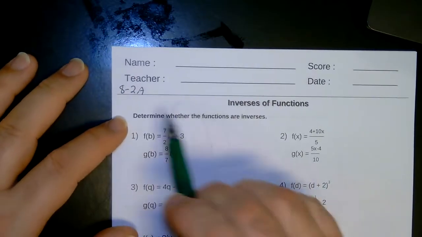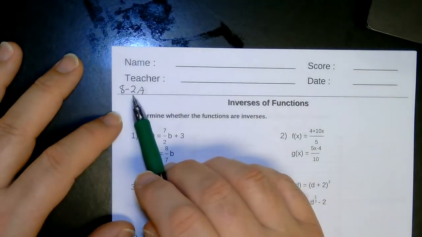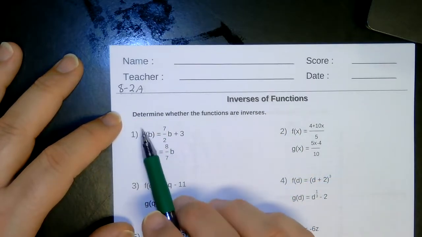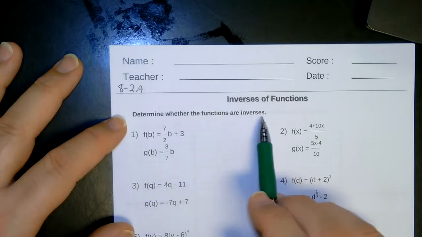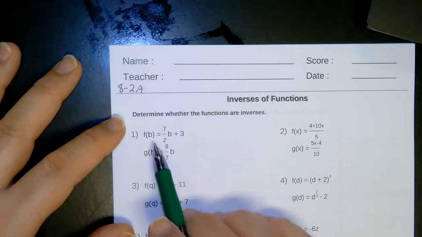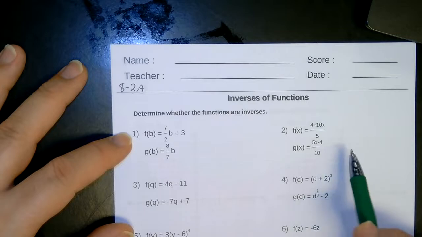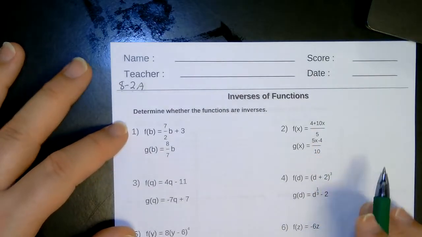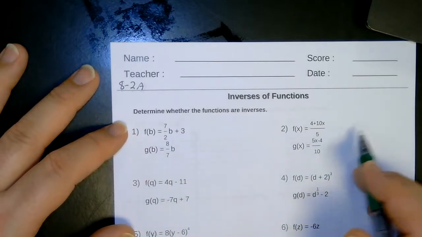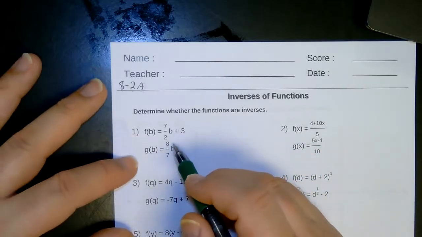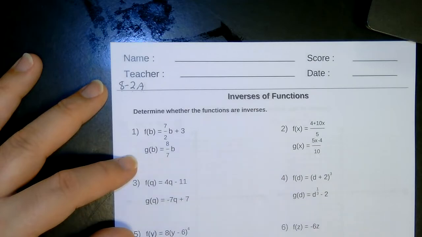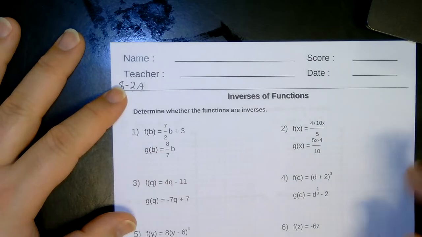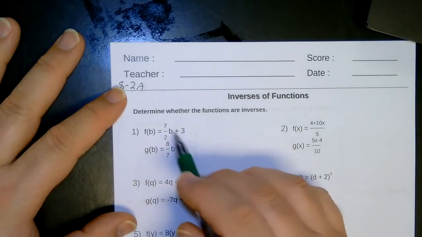Alright, good morning. We are doing Unit 8, Section 2 now, the first handout, inverse functions. We're going to be looking at determining whether the functions are inverses of each other. We'll take a look at number 1, number 2, and maybe one of these other ones down here to see how you do. What I'm trying to do here is find the inverses of these functions and see if I can get the original back.